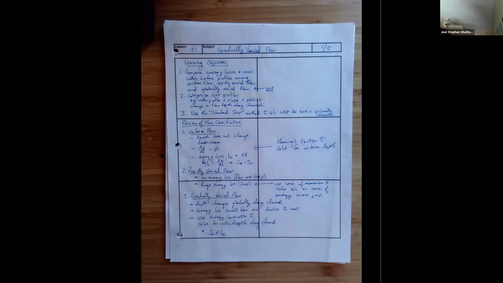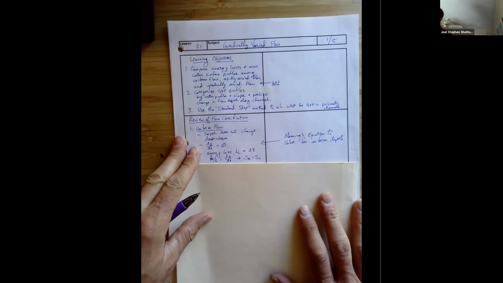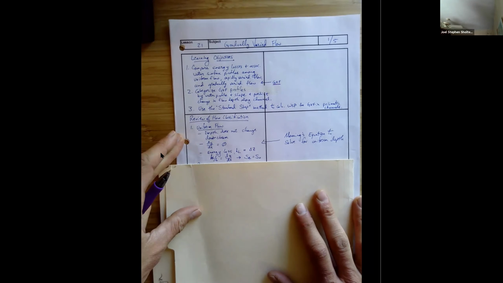All right, so we talked about our learning objectives. Let's look now at revisiting our definitions here. So for uniform flow, we remember that the depth doesn't change downstream. We're in perfect balance. There's friction pushing against the water, acting along the wetted perimeter, and then we have gravity, potential energy being converted to kinetic energy.